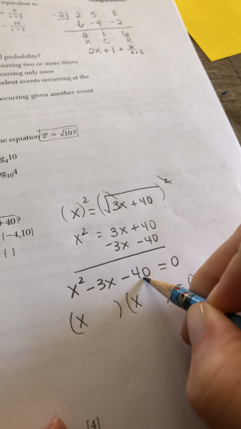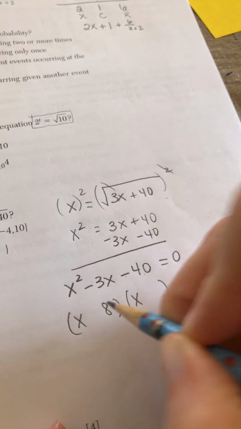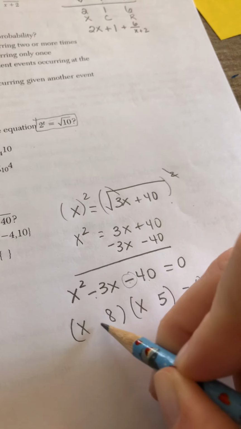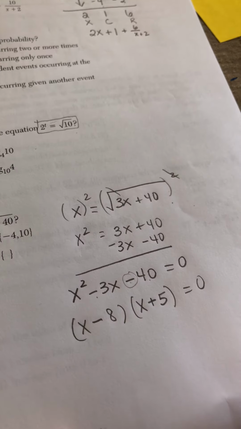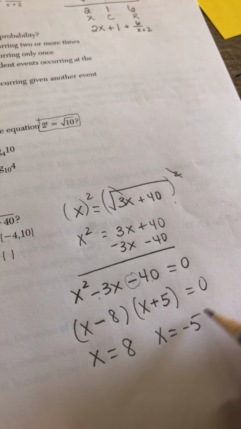Factors of 40 that subtract to be 3 are 8 and 5, right? 5, 6, 7, 8, yep, 8 and 5. Signs are different. Larger number is negative. Boom, boom. So x is 8, x is -5.